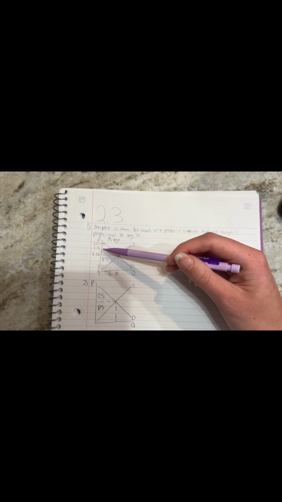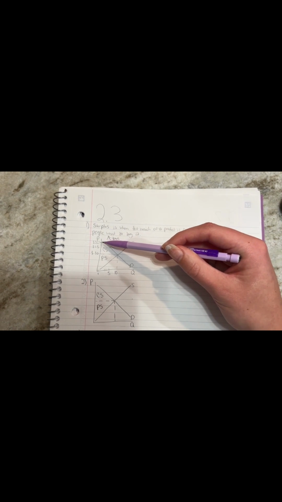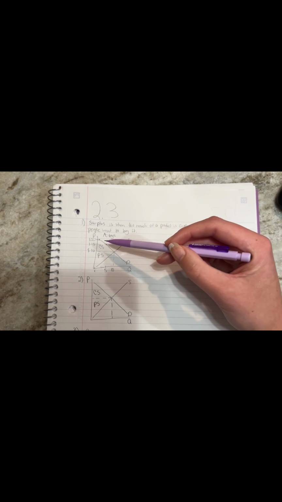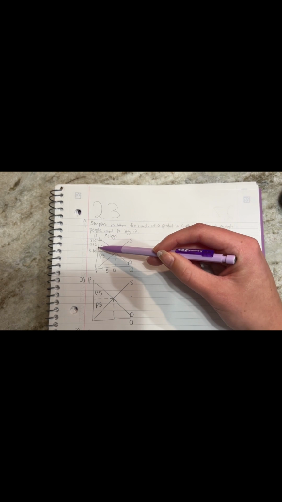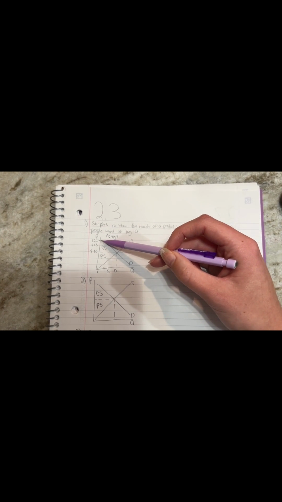So this is 2.3. This is economic surplus. A surplus is basically when too much of a product is available and not enough people want to buy it. This can be seen in a graph where the customer is willing to pay $20 but would only get 1. They would rather pay less and get more. So they have too much, but no one really wants to pay that $20.